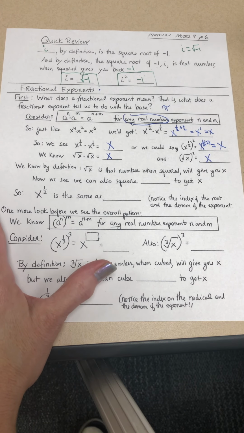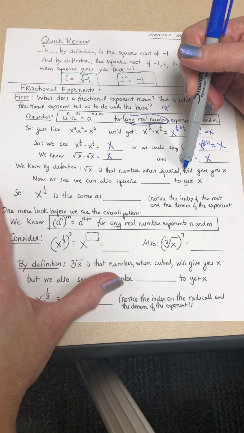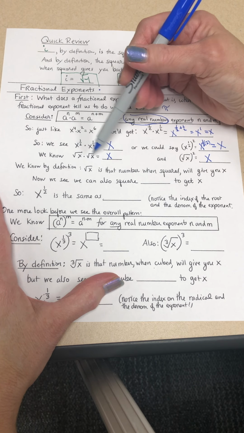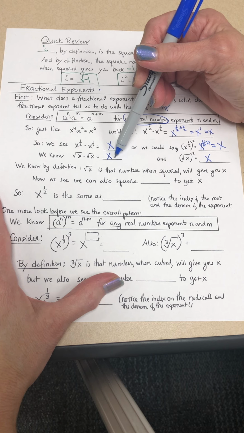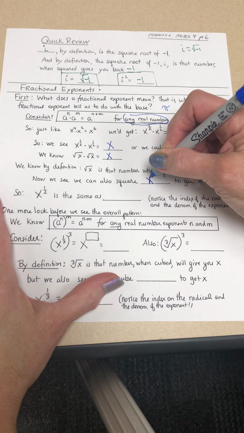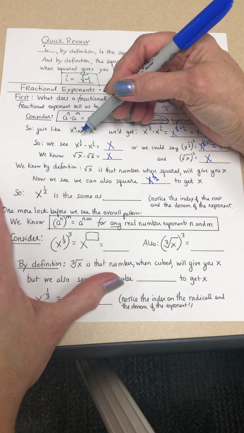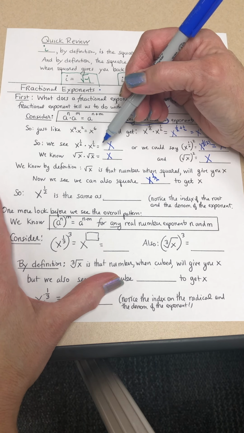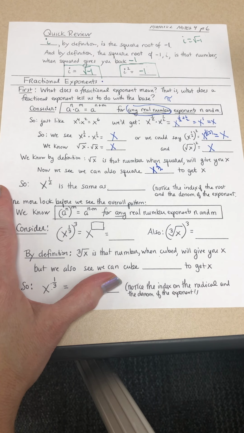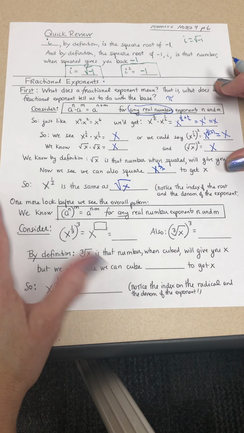And remember the definition. The square root of x is that number when squared will give you x. Or the square root of x is that number when you multiply it times itself will give you x. Well, notice that for x to the 1/2, if we square x to the 1/2, we get x. If we multiply x to the 1/2 times itself, we get x. So it must be that x to the 1/2 is the same as the square root of x. Okay?